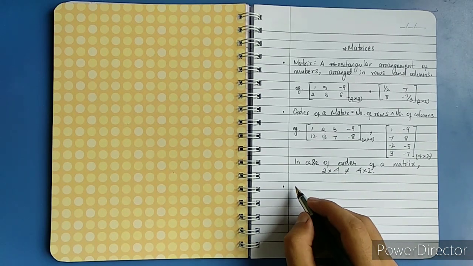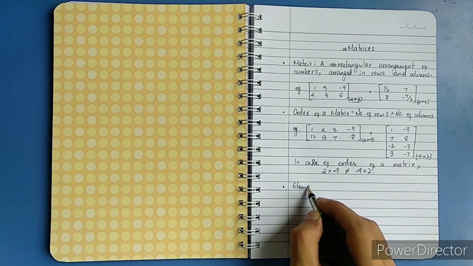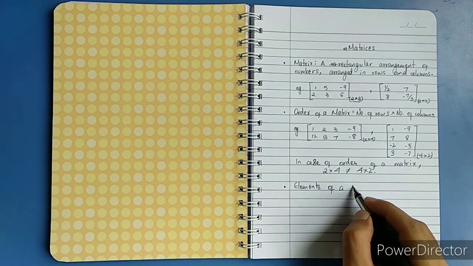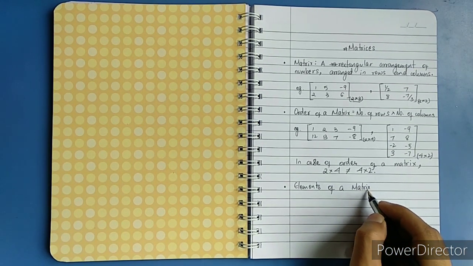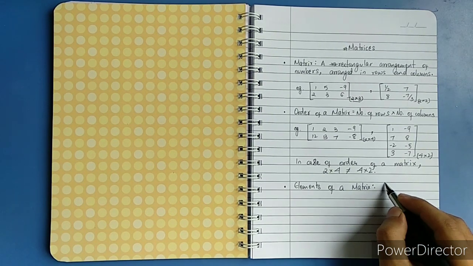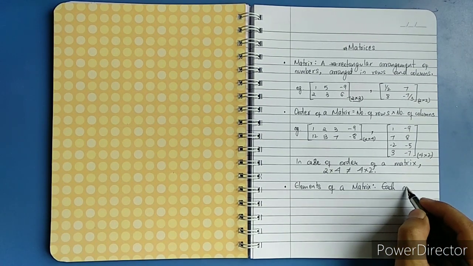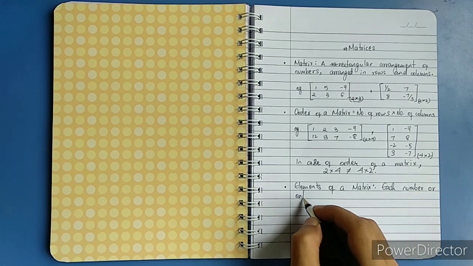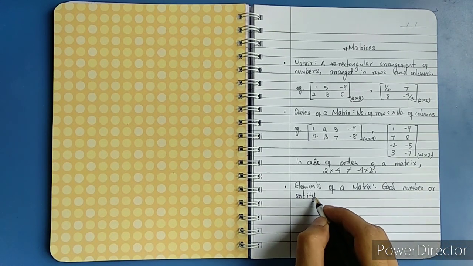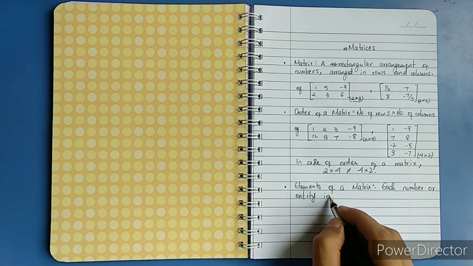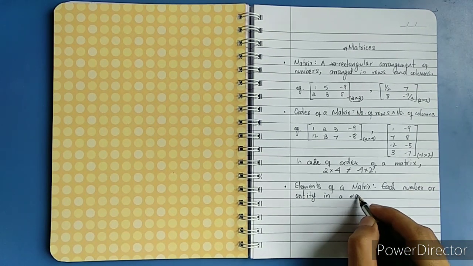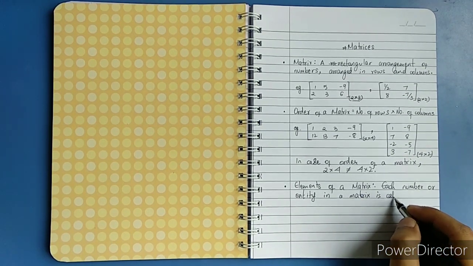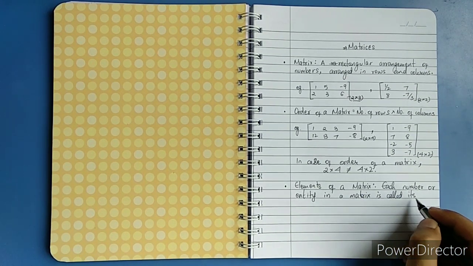Okay, next is the element of a matrix. Each number or entity in a matrix is called its element.